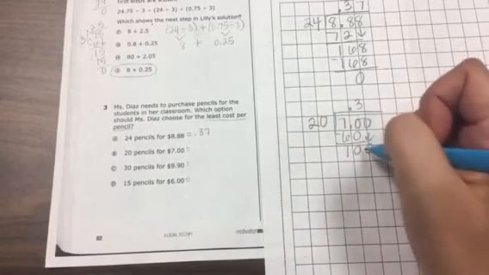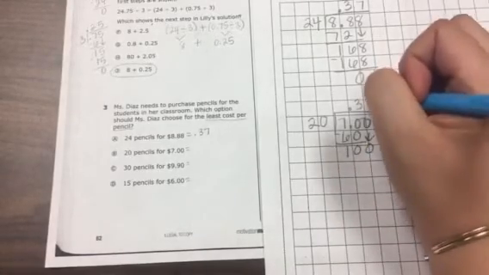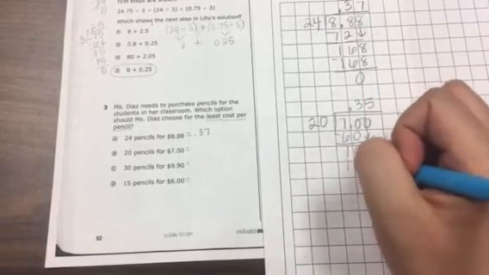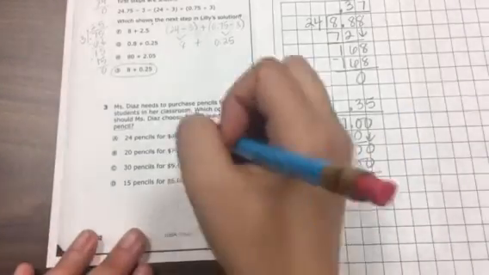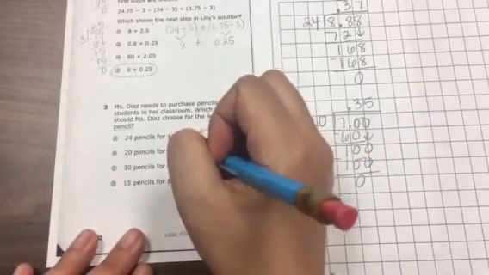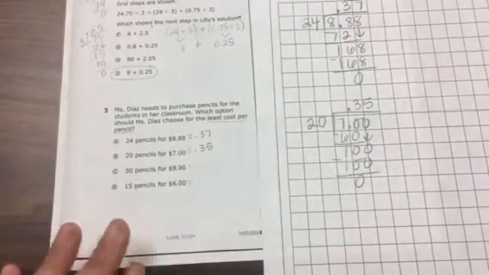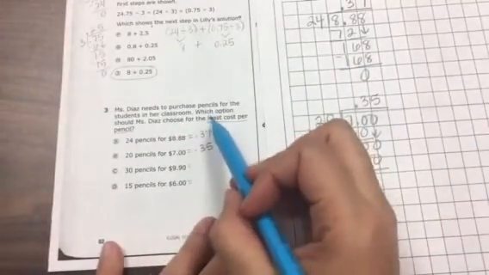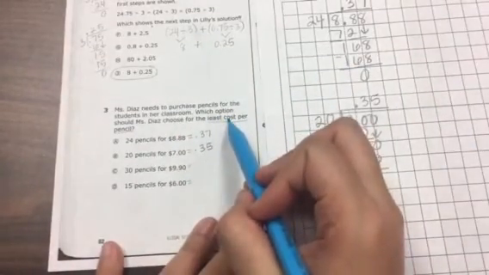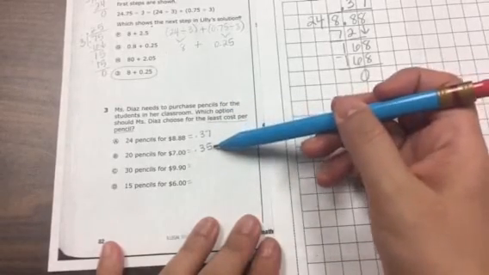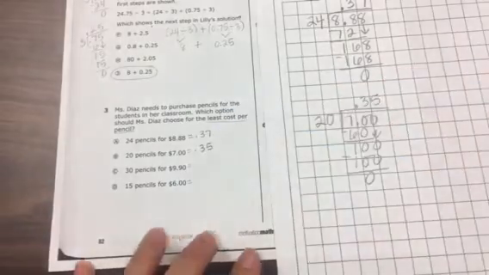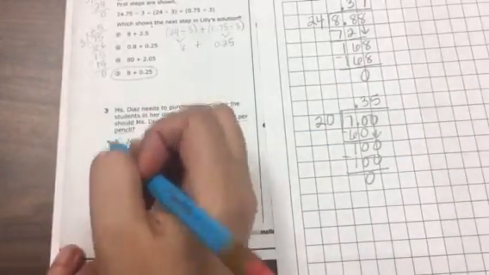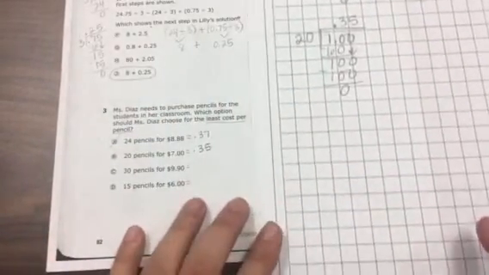So 20 goes into 100 5 times. That's 100. Subtract, and you don't have a remainder. So for the next one, we got 35 cents. Okay, so far it says the least cost. So far we can tell that 35 cents is less than 37 cents. So we should be able to cross letter A out. But let's keep going.